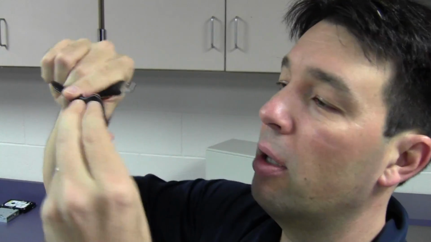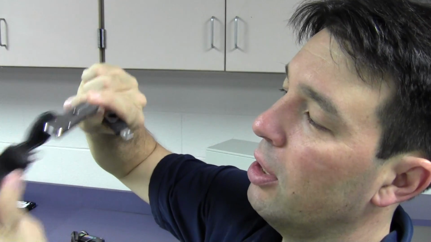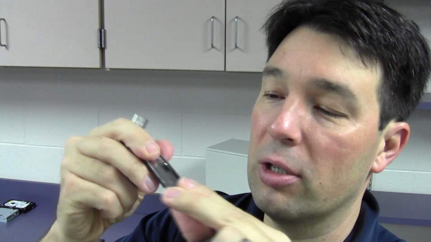Now flash drives have all sorts of different shapes. So here's one we looked at. Here's another one right here. This one comes in a little case. It's kind of nice looking. It's got a little light that comes on. Okay, another flash drive. Inside there, again, is the flash memory.